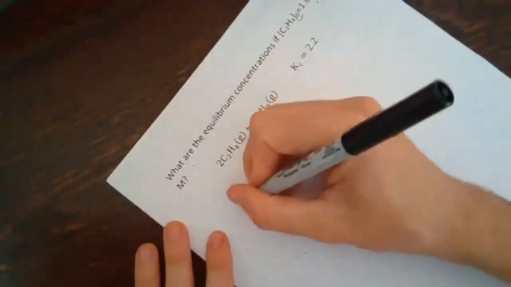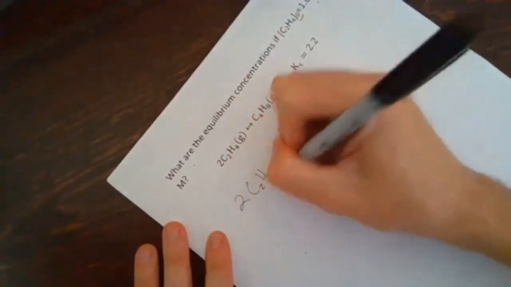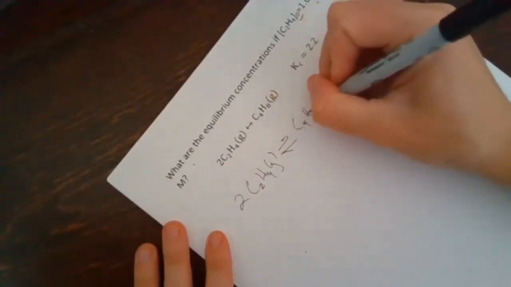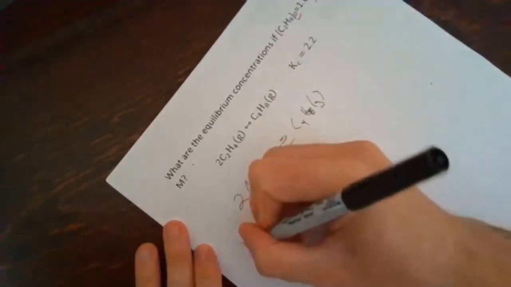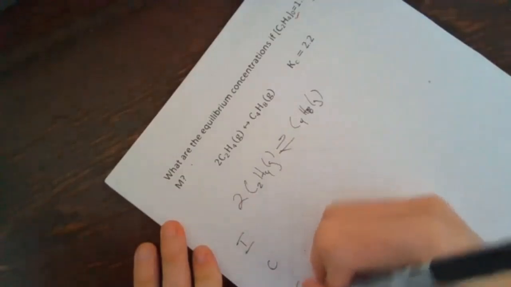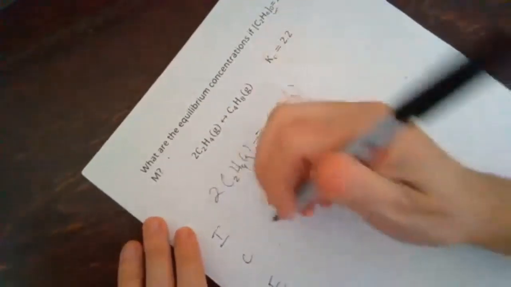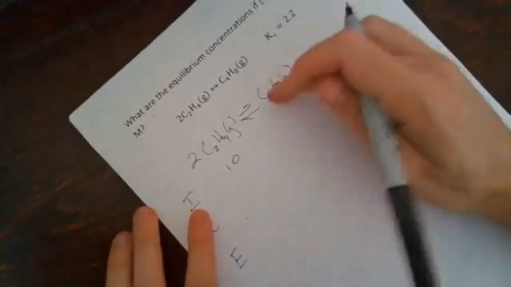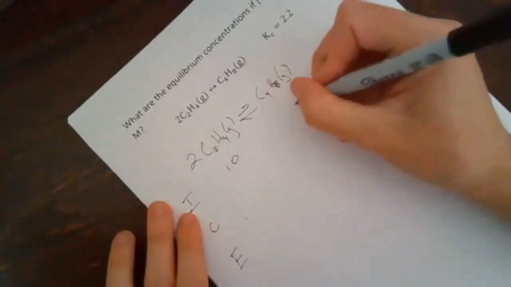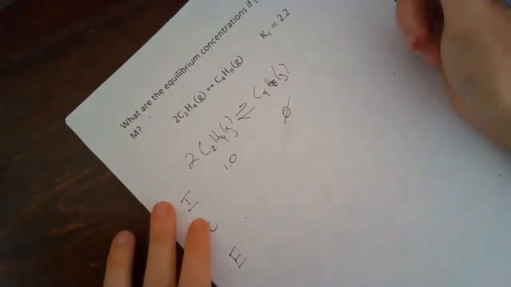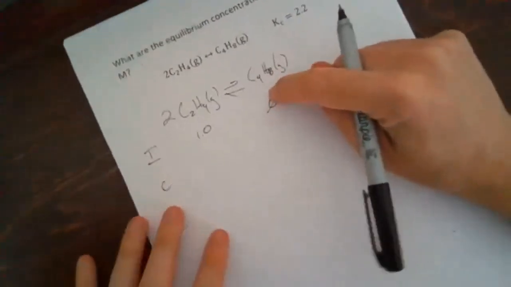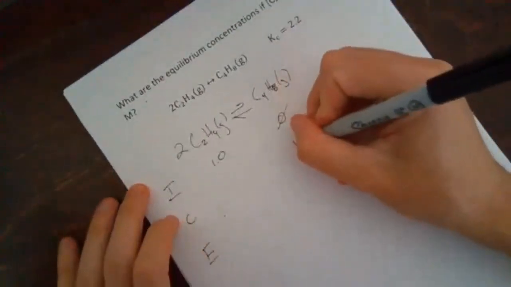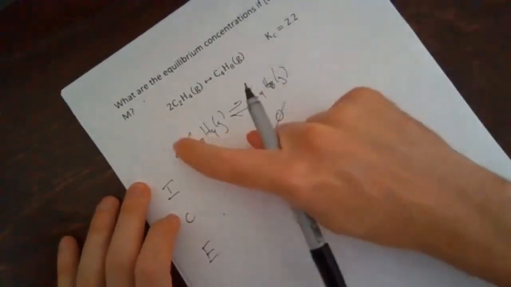So I've got 2 C2H4 gas in equilibrium with C4H8 gas, ICE. So my initial concentration of C2H4 is 1 molar. Because there's no information given about C4H8, that's a 0. Because that initial concentration is 0, the shift has to be to the product side of the reaction. So we have to put a plus there.